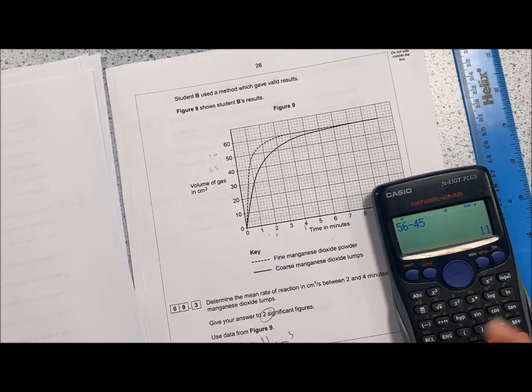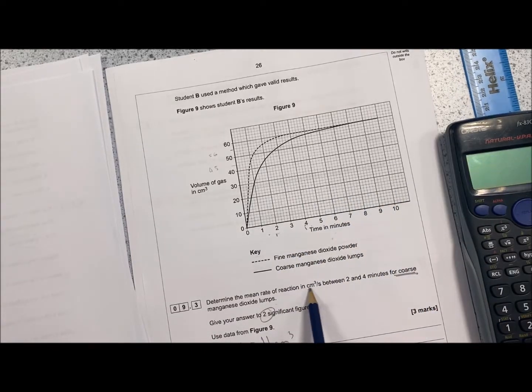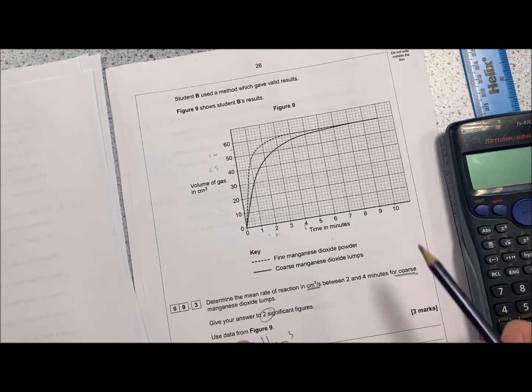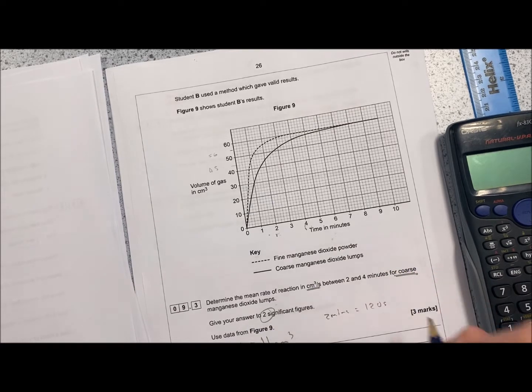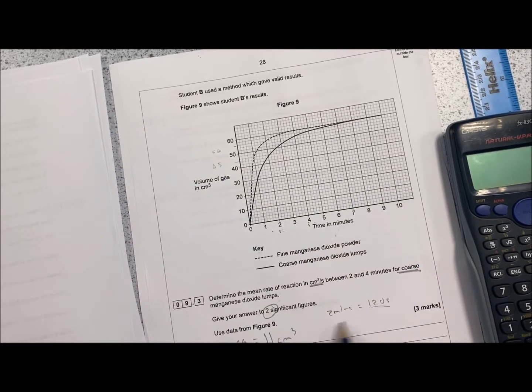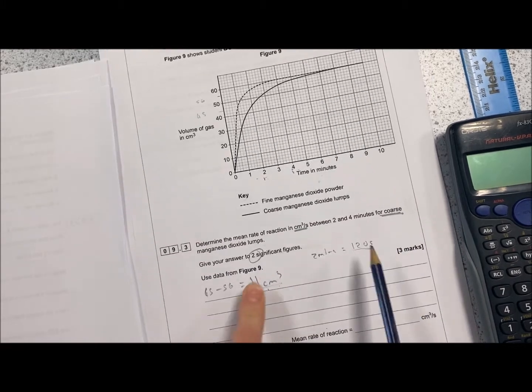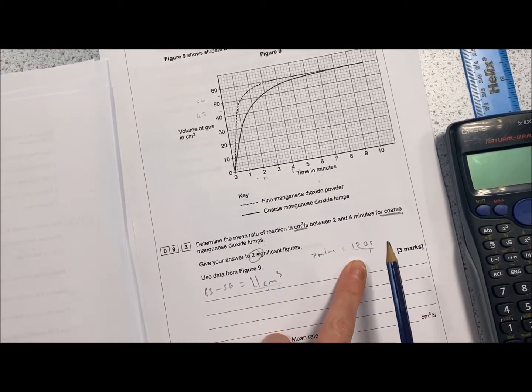And that's over 2 to 4 minutes. Now, we're in cm³ per second, so minutes isn't going to help me. 2 minutes is 120 seconds. Okay, so that's my length of time. So I've produced 11 cm³ in 120 seconds.